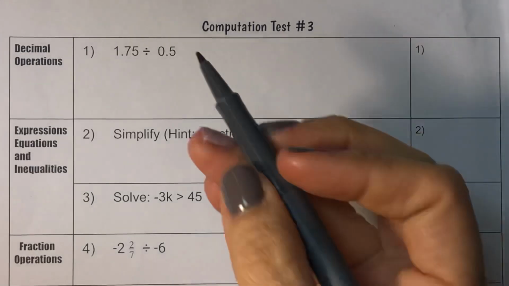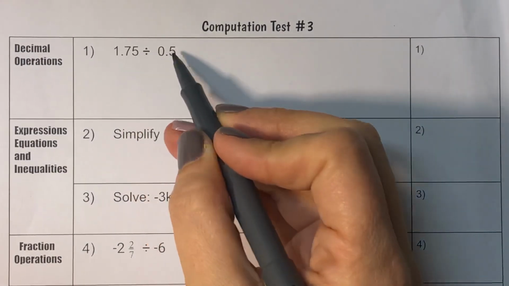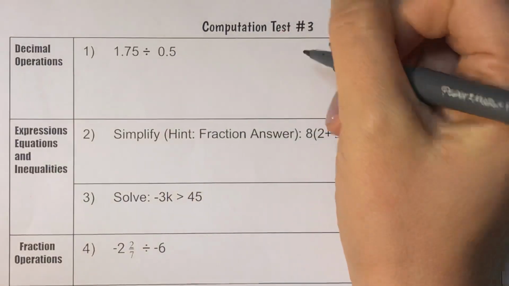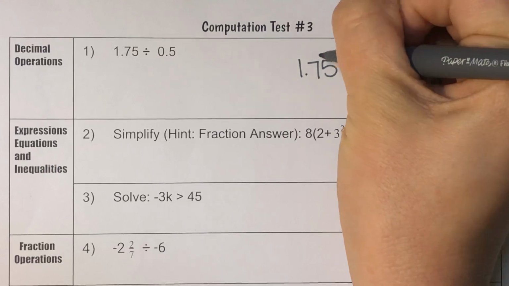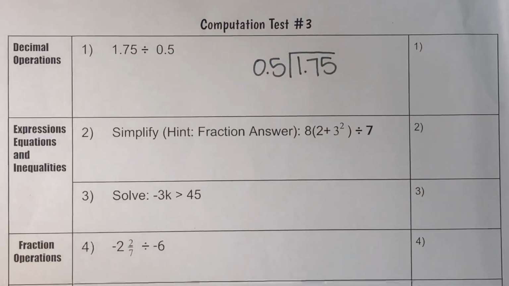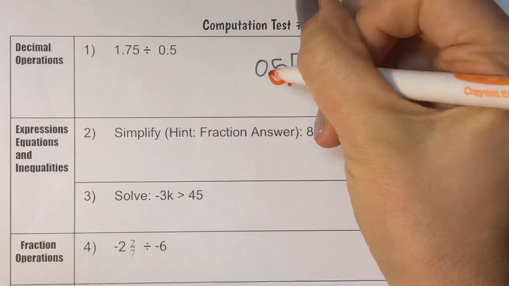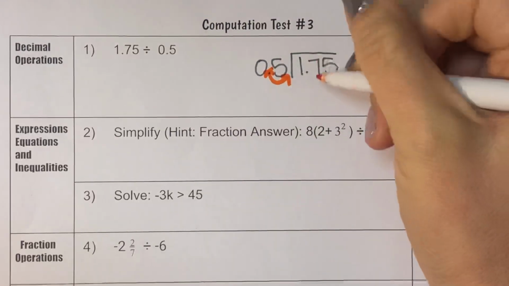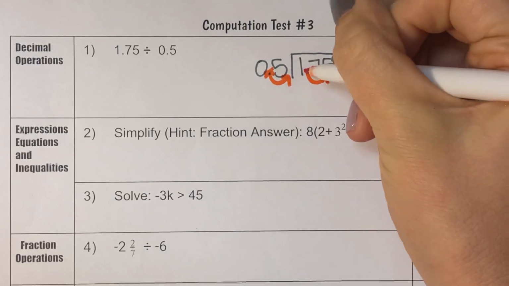So on this first one, it's just a division problem. 1 and 75/100ths divided by 5/10ths. You need to make sure that 1 and 75/100ths is your dividend and your divisor is 5/10ths. Now we have a problem. Our divisor cannot be part of a number, so you need to make that a whole number by moving this decimal to the back. So that goes away. Whatever you do to the divisor, you must do to the dividend to keep it equivalent.